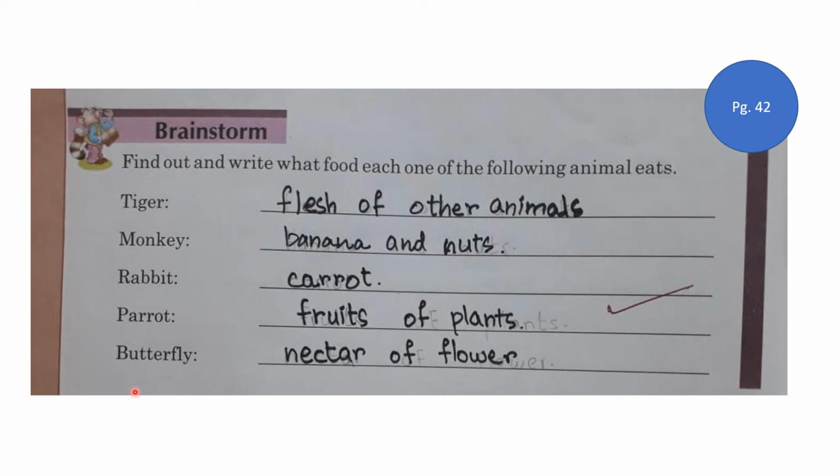Students, at any point if you feel that I am going too fast and you cannot keep up with the video, please pause it and then complete the given exercise in front of you.